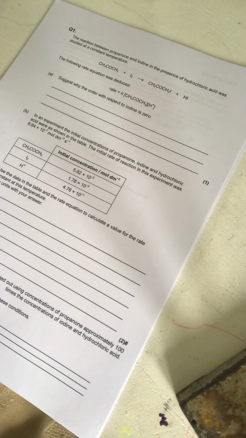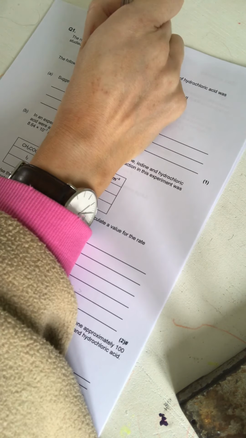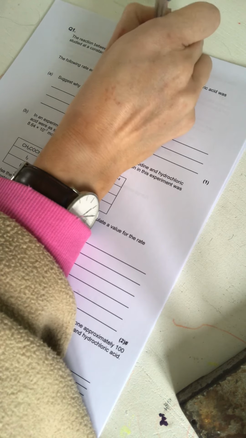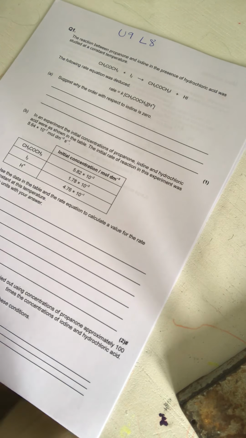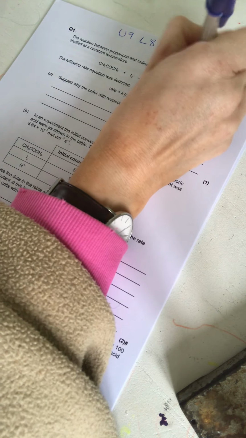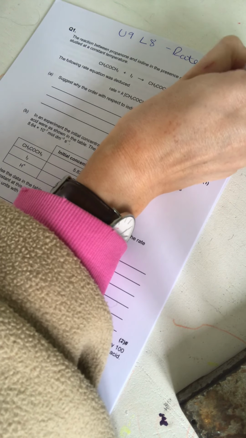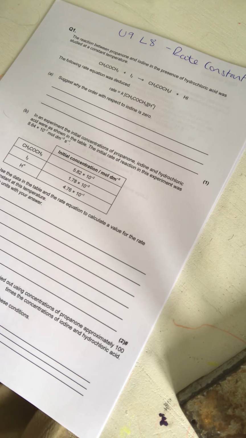Hi Year 12. I'm going to do a past paper question today that is in the Unit 9 Lesson 8 folder and it's entitled Rate Constant PPQ. Okay, so that's the one I'm doing.